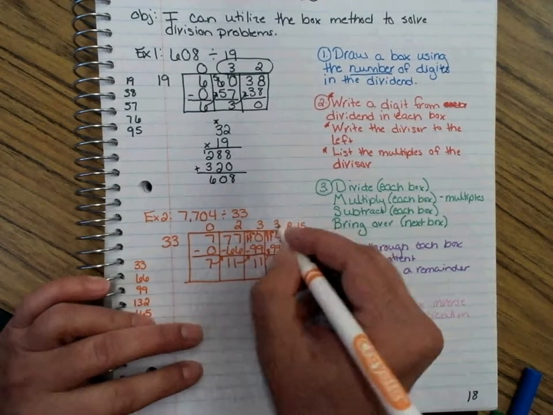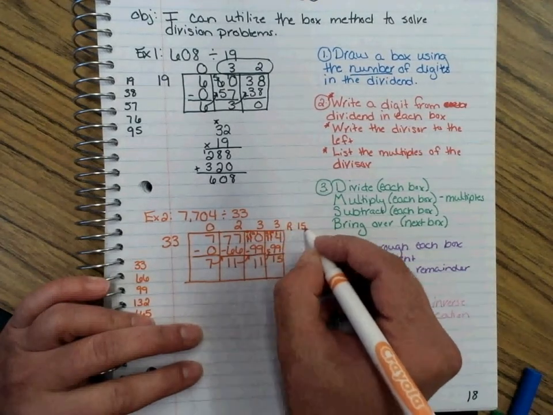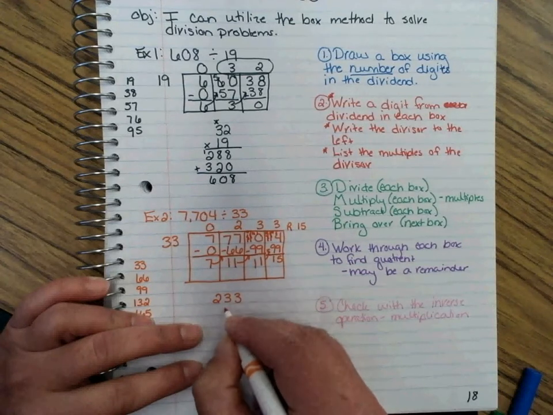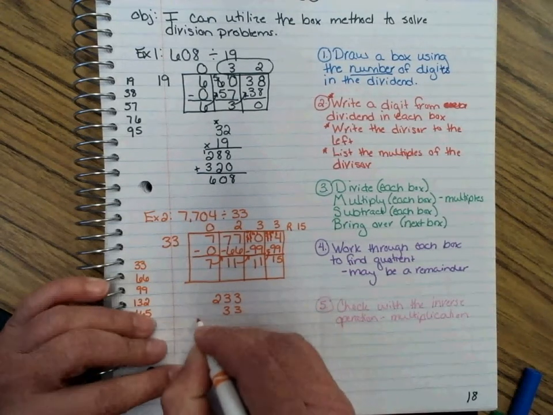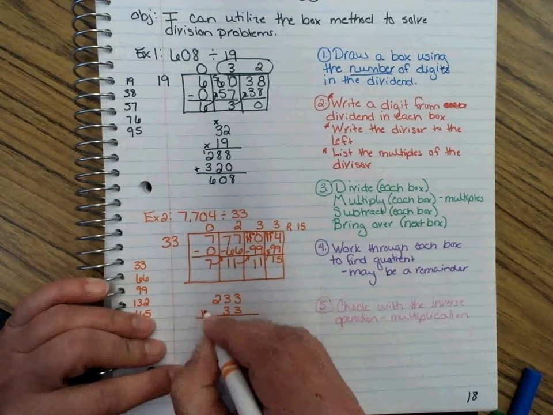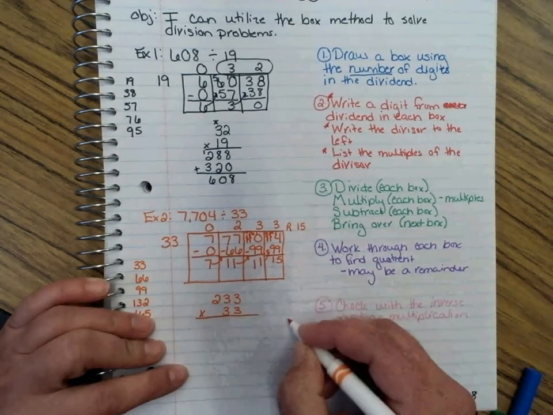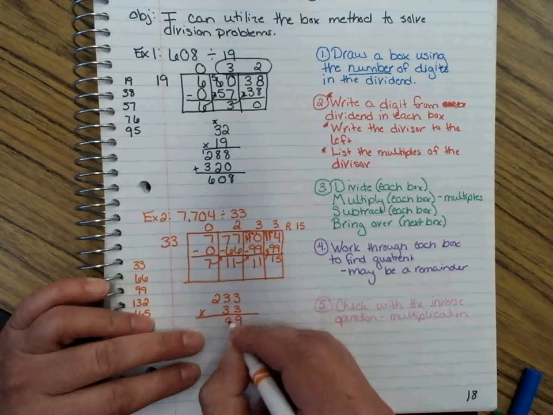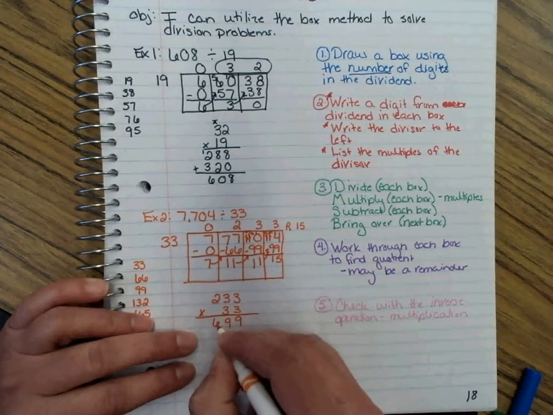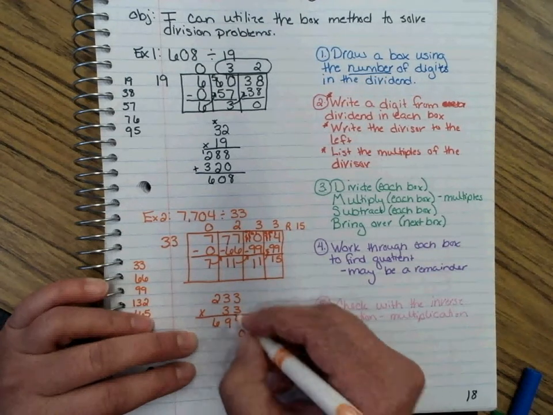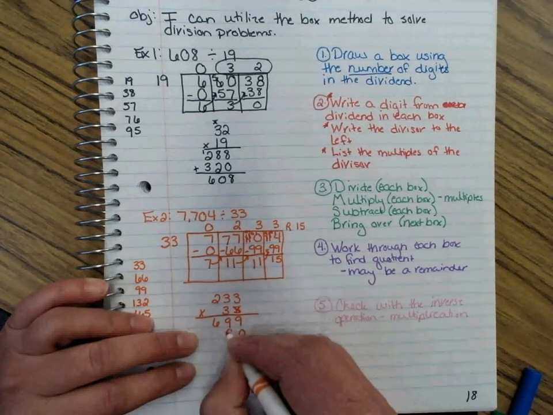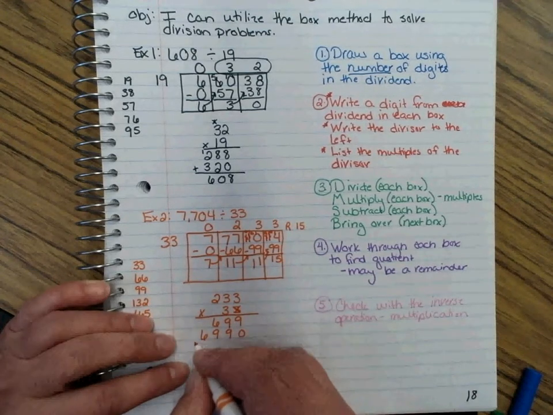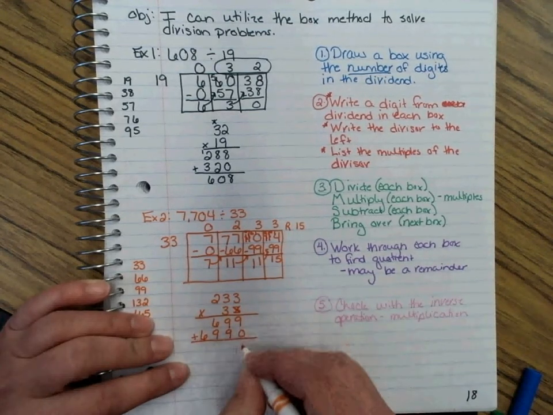We're at step 5. So we've got our quotient of 233, remainder 15. So I'm going to do 233 multiplied by 33. And then when I get this answer, I then have to add the 15 back to it. So 3 times 3 is 9. 3 times 3 is 9. 3 times 2 is 6. Starting my next row, 3 times 3 is 9. 3 times 3 is 9. 3 times 2 is 6. I add.